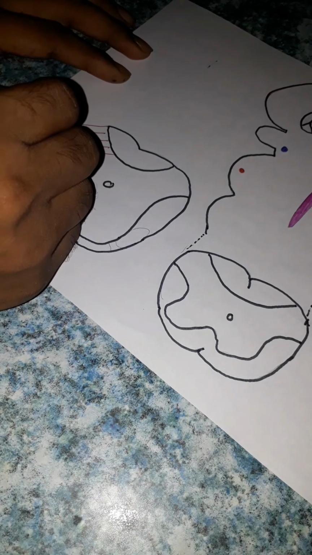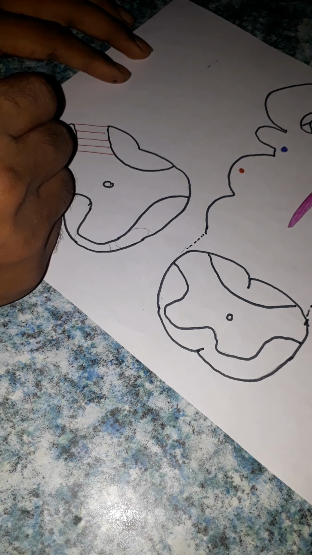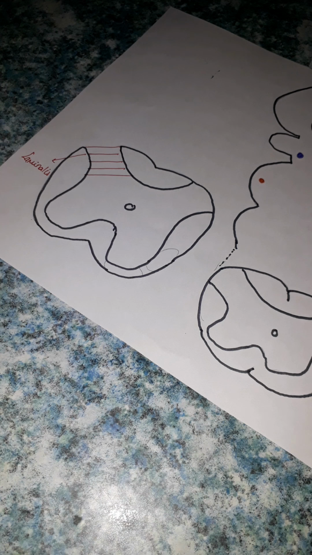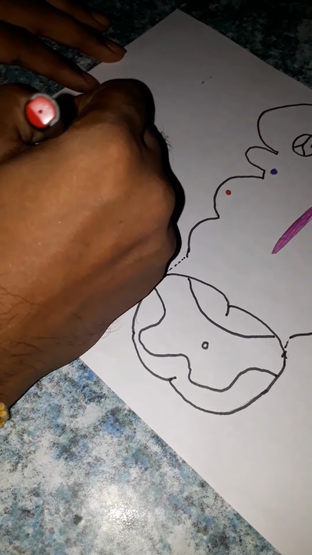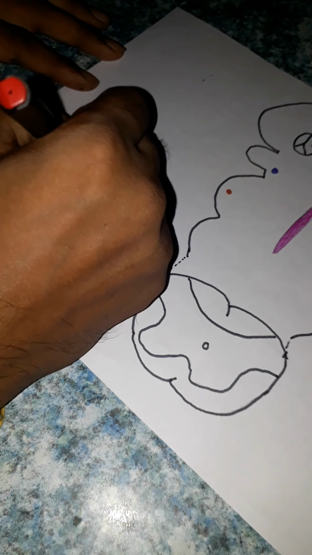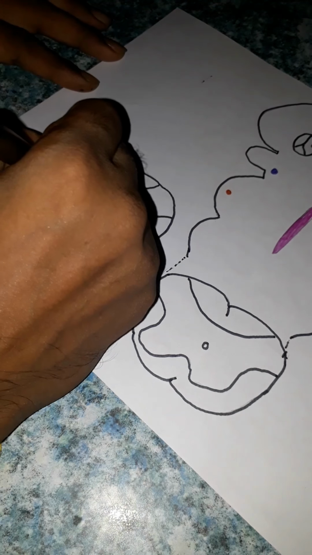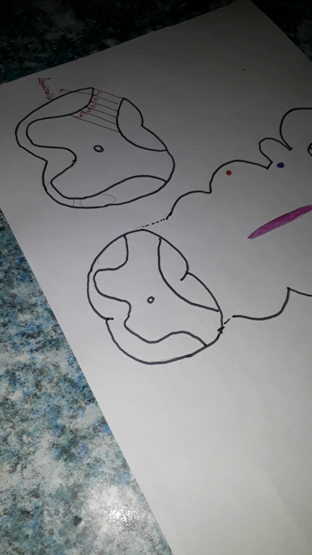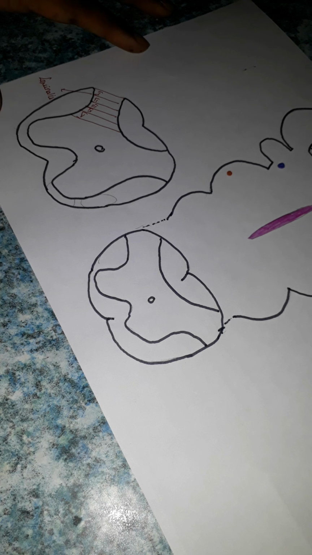If you closely look at it, these divisions are known as your laminae. It is your first one, your second, your third, your fourth and fifth, and it goes on up to 9. There are 9 types, lamina 1 to lamina 9. Okay, I'll tell you why it is important.